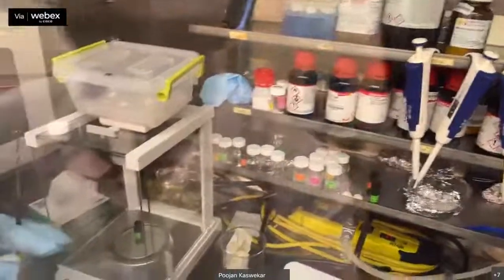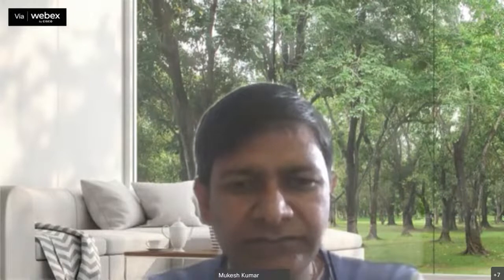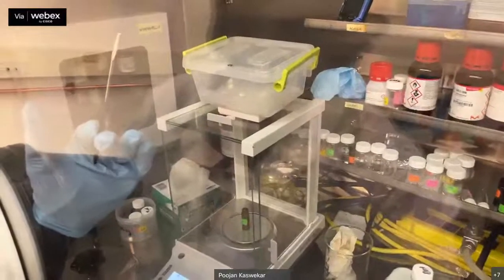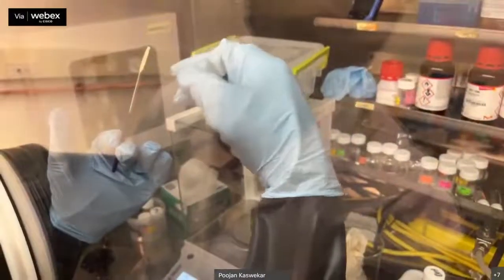So when measuring the material and using this spatula and other things, you have to be very, very precise and very careful about contamination. See, all the time I was holding it like this so that I don't touch the tip anywhere. Yes, yes.